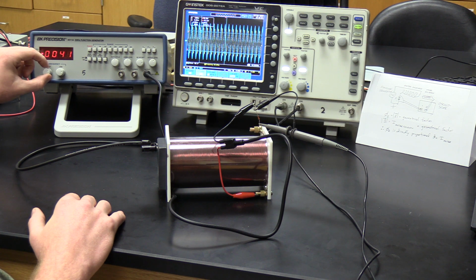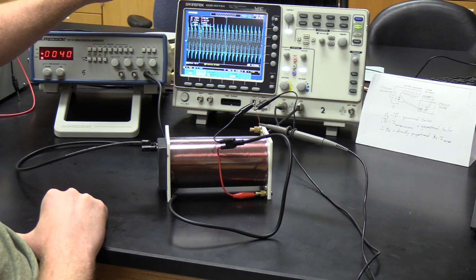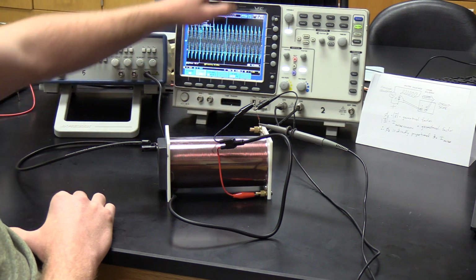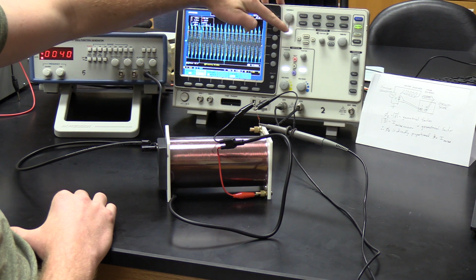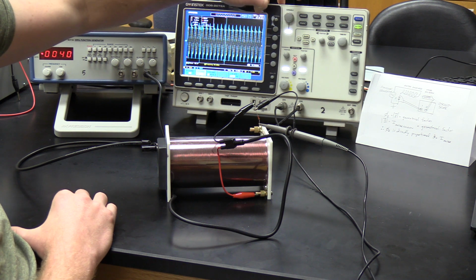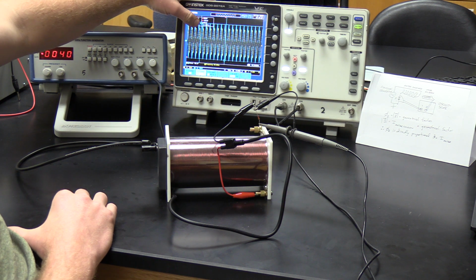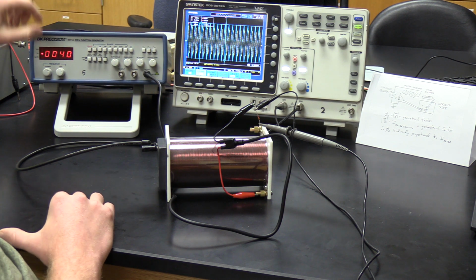Let's try that. So 40.0 hertz. The induced EMF is, adjust the cursors, drum roll please, 276 millivolts.